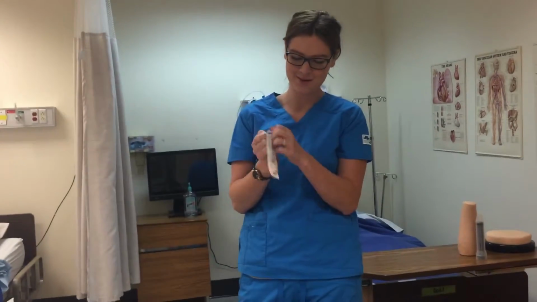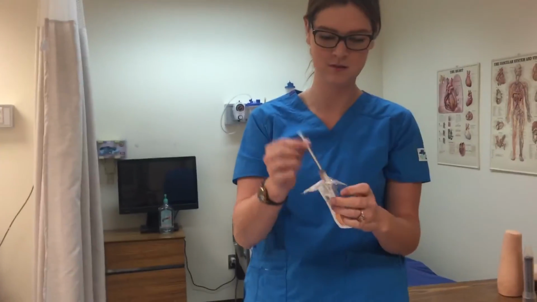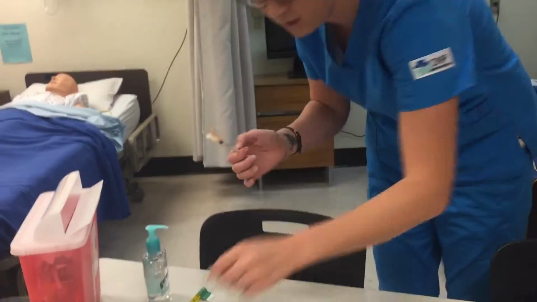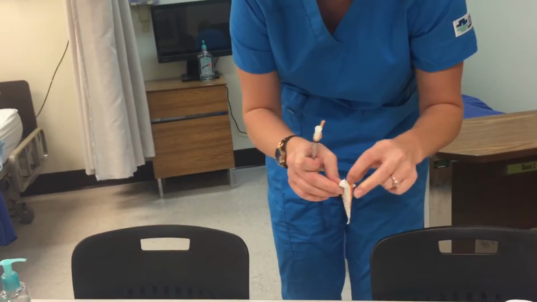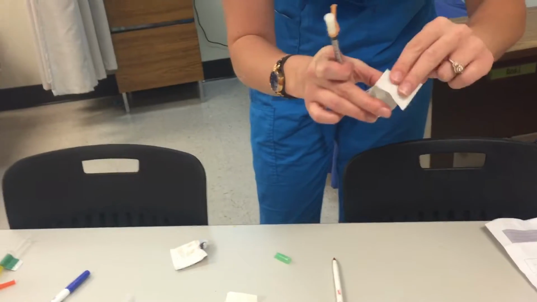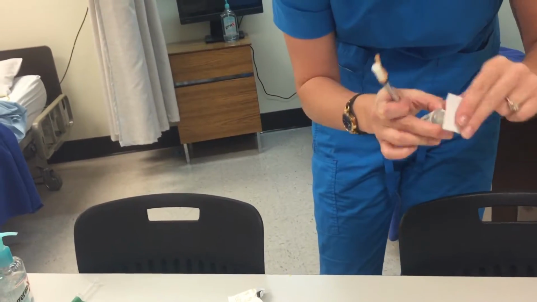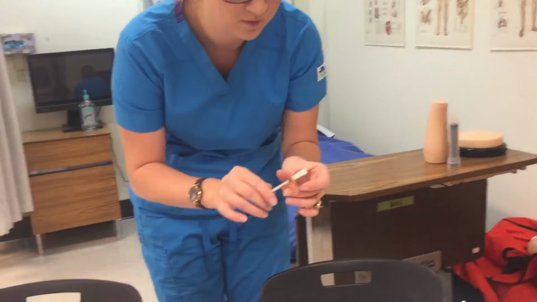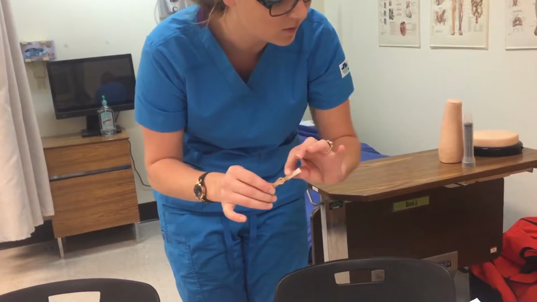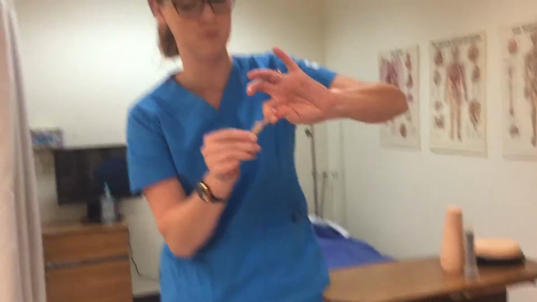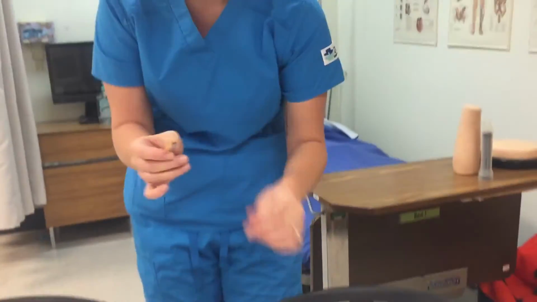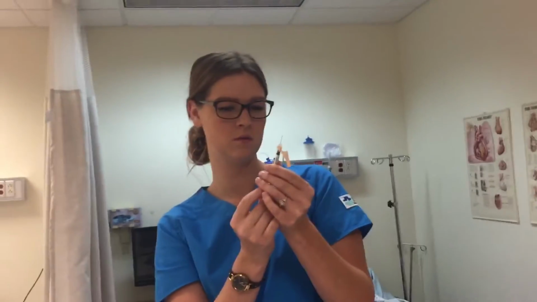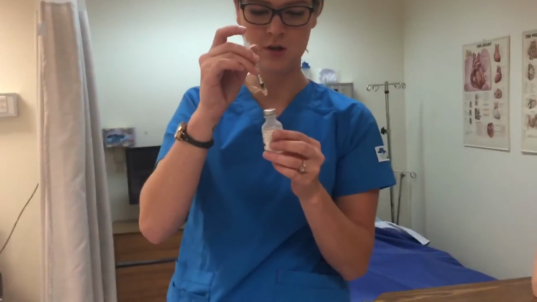Okay, so now I'm gonna open up my TB, open it like this, just handling the back part. I'm going to take my alcohol swab, clean the top of the vial. Okay, I would let that dry completely. Move the safety out of the way. So I'm going to use 0.1 mils. So open like this. I'd pull the syringe back to 0.1 mils. Okay. I'm going to inject that much air into my bottle.